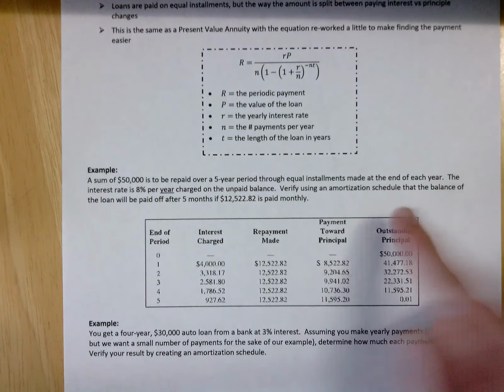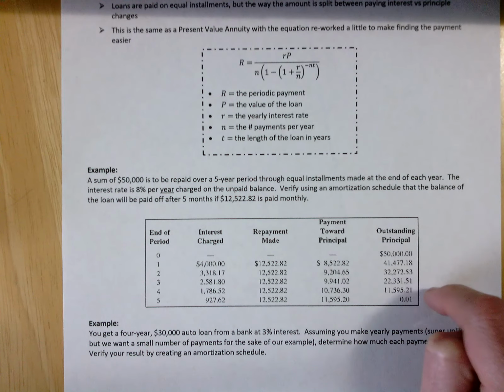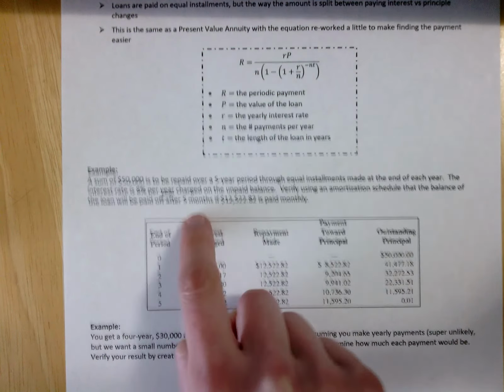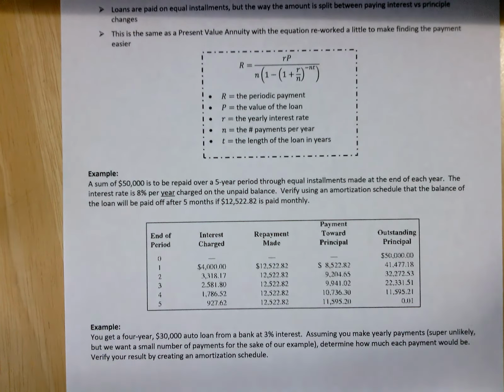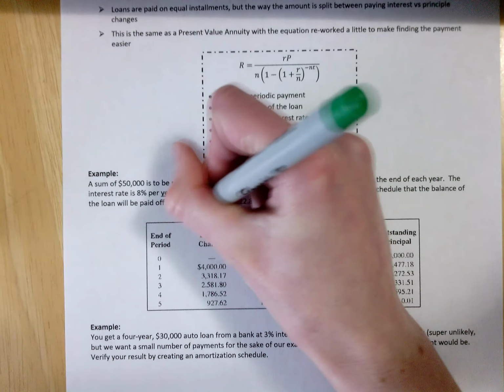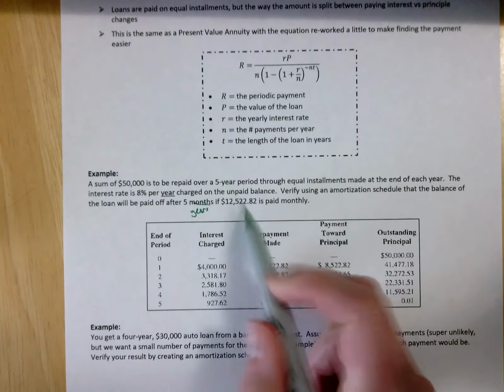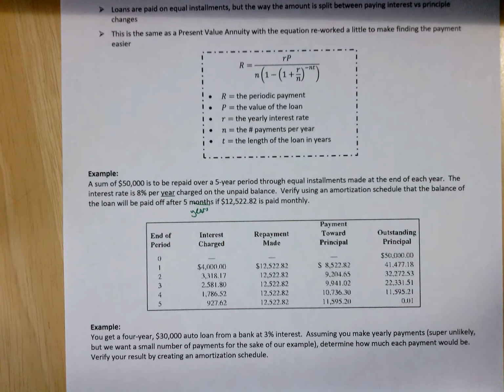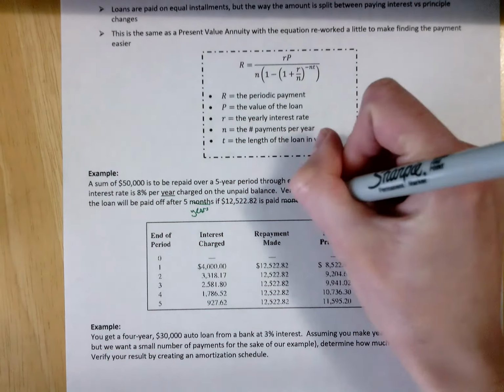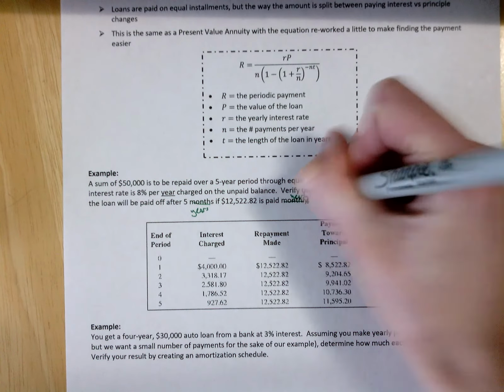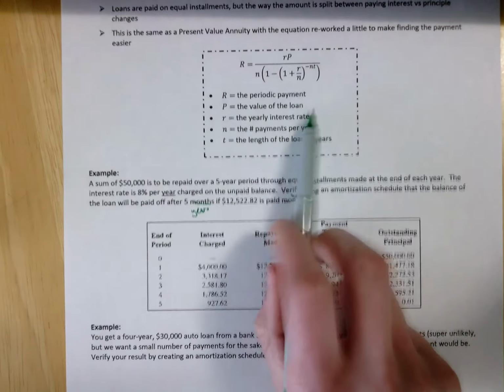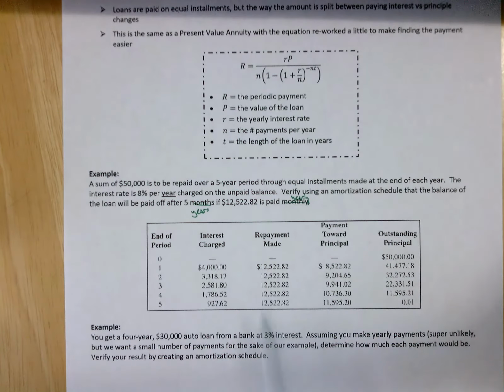We're going to verify using this table that the balance is going to be paid off after, sorry, not 5 months, that should say 5 years. Oops. Okay, if this is your amount that's paid every, oops, again, that should say year. So yearly. I calculated this number using this formula, but for right now, I just want to show you what's going on. So this is our payment amount.